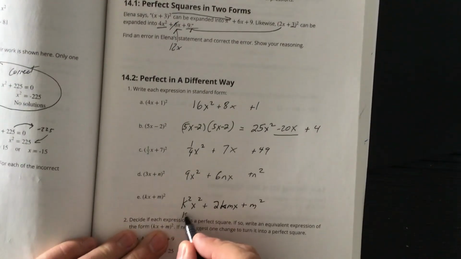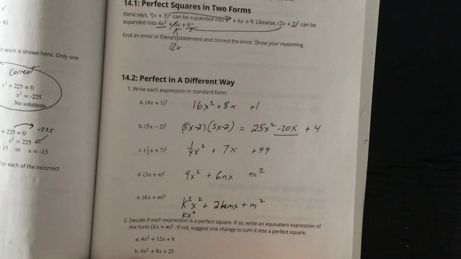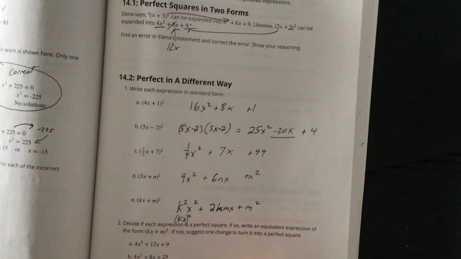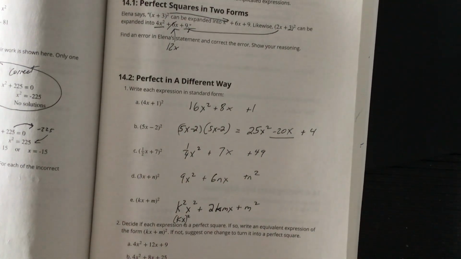Question was, could I leave it like this? That is only x squared, so if you're going to do that, it would have to be both. But it wouldn't matter if we did. Nope.